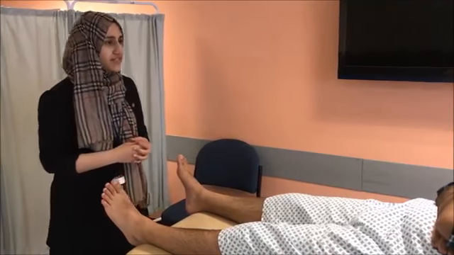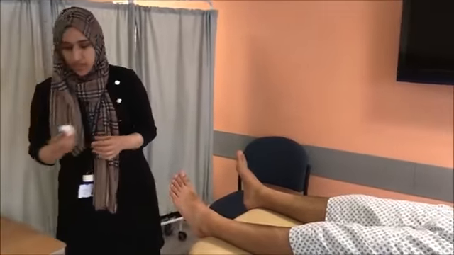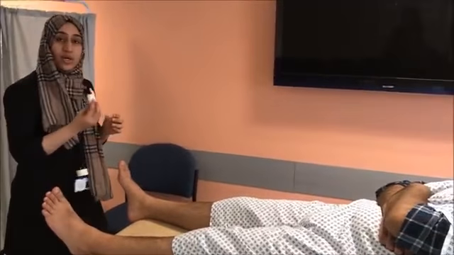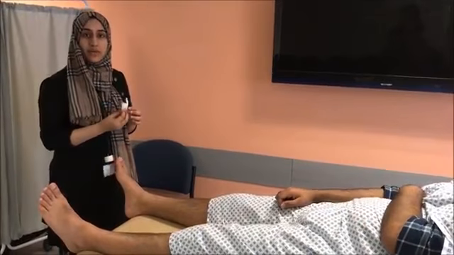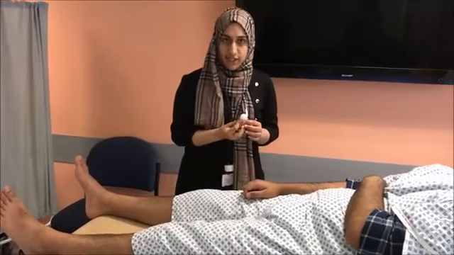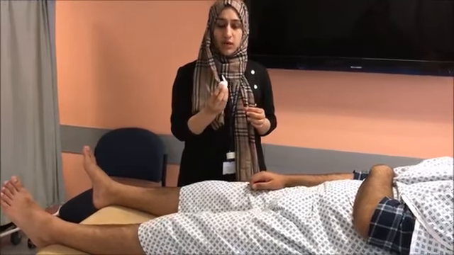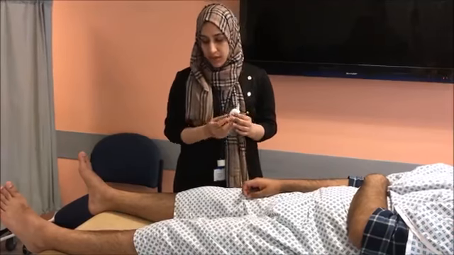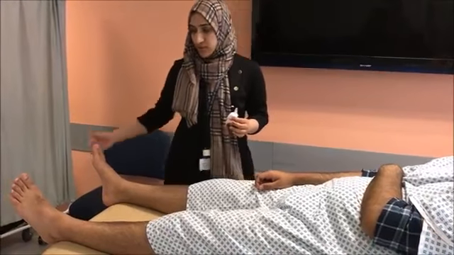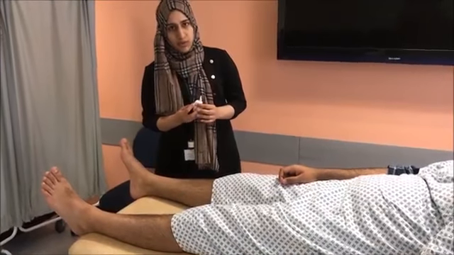I'd be touching different objects on your limbs. The first of which will be a cotton wisp. So first of all, we're going to test the touch sensation, and this will be fine touch sensation for the patient. For this we will be using a cotton wisp on the limbs, and for the soles, because it has hard skin, we usually use a monofilament.